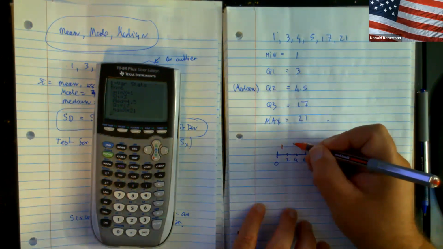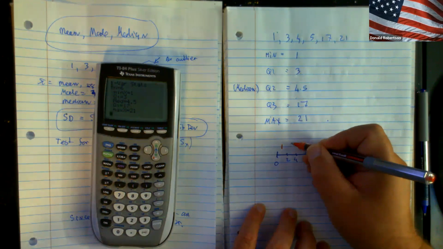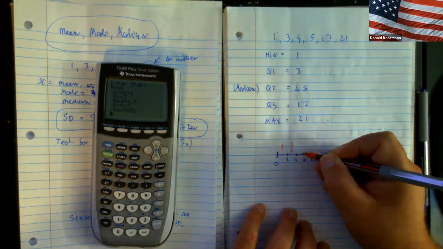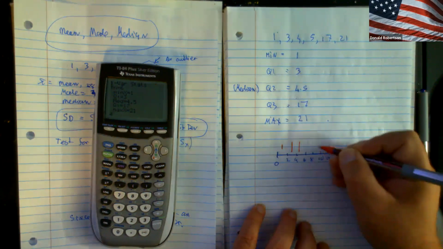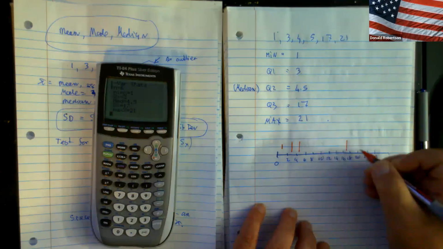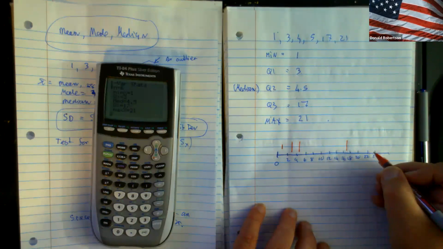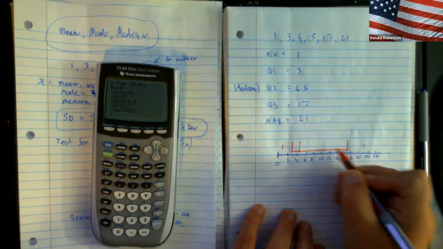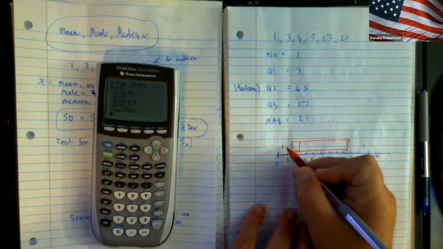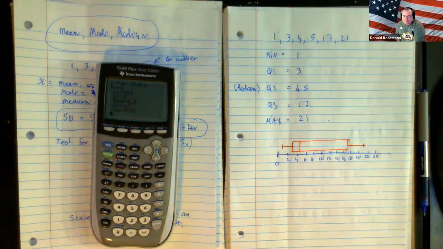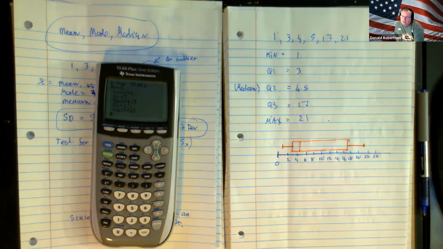Q1 is 3, so it's about here. Then 4.5, a little bit like here. 17, which is about here. And finishing with 21, which is here. So Q1, 2, and 3 use big lines, and the minimum and the maximum use little lines. And that's how you would do a box plot.